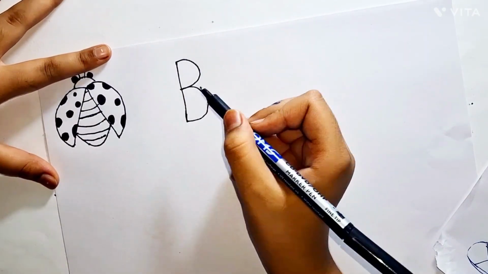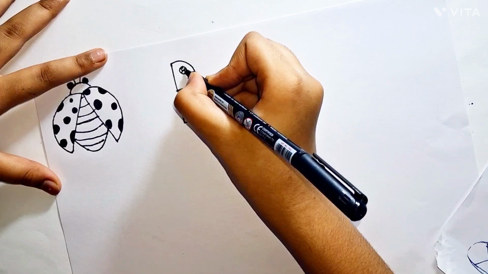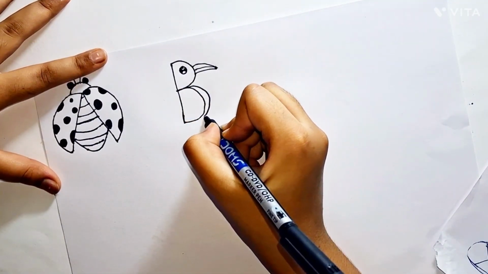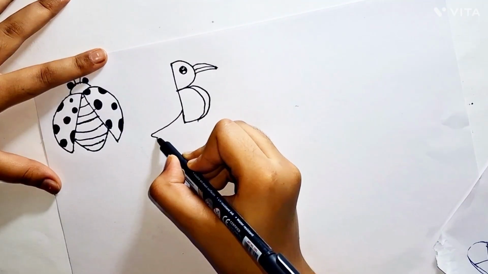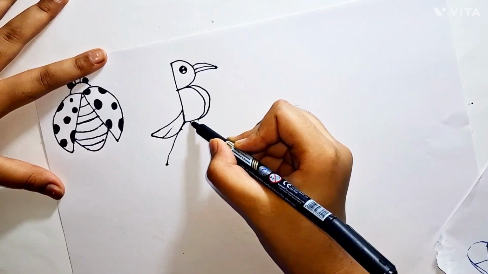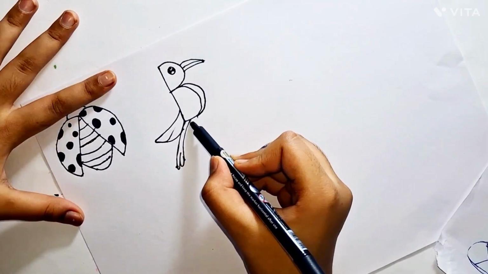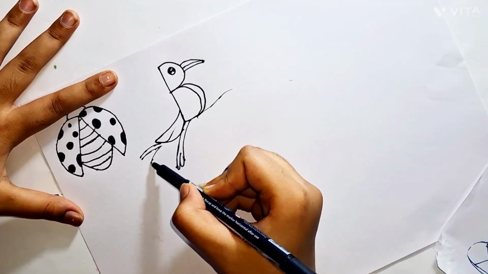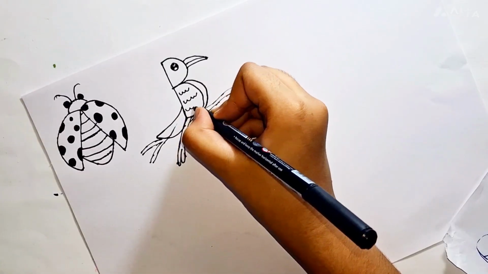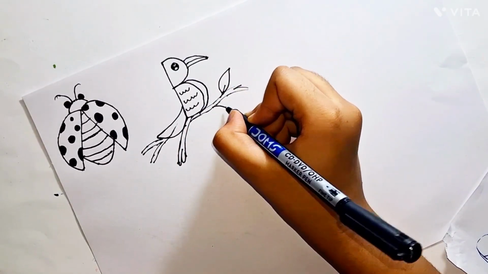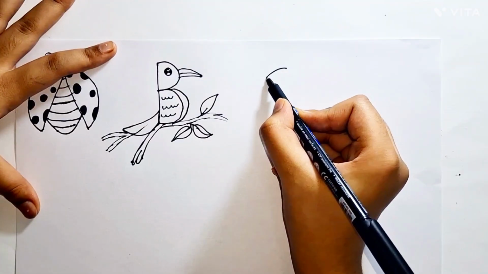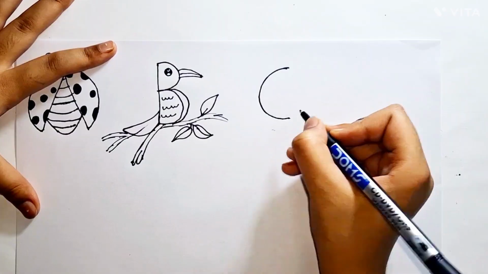With B we are making a bird. With C we are making a globe.